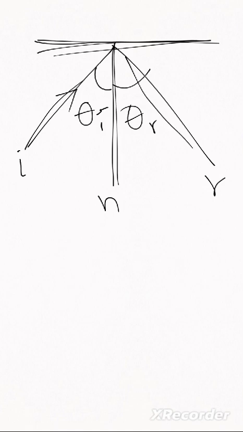The angle of incidence, which is theta I, is equal to the angle of reflection, R. Okay? So the two laws of reflection, now let's take them again. The incident ray, the normal, and the reflected ray all lie on the same plane. Then the second law, the angle of incidence is equal to the angle of reflection. So those are the laws of reflection.